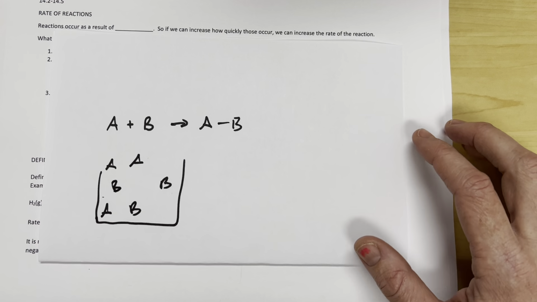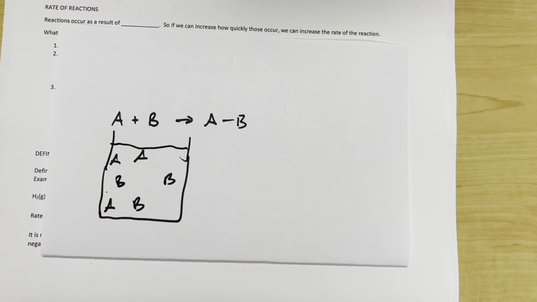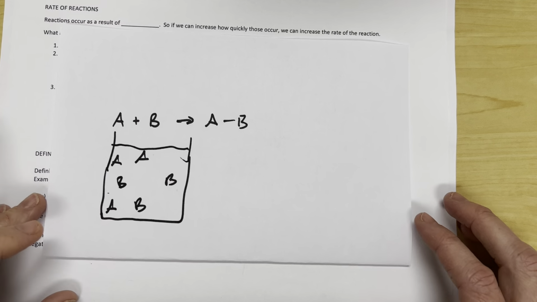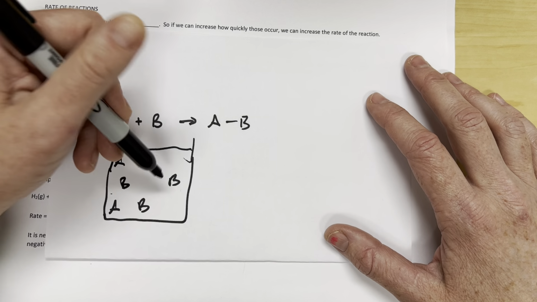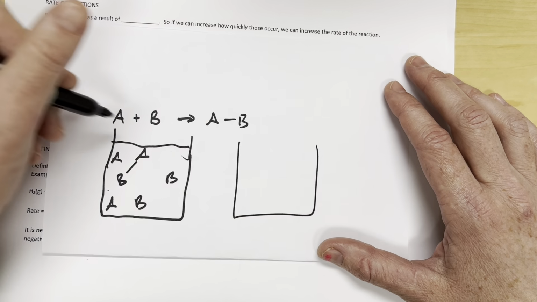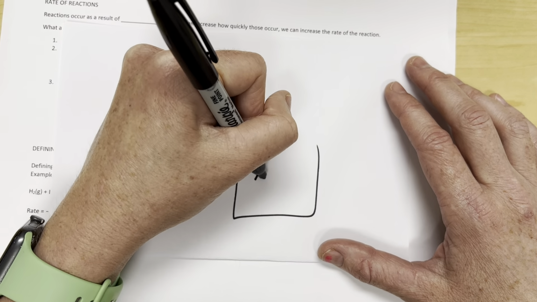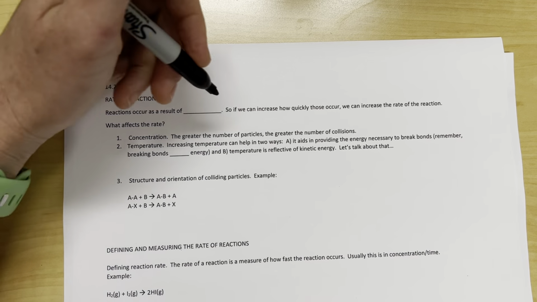So essentially, every time in this jar, things are moving around, right? Because they're always moving. Electrons are always moving things around. But every time A hits B, it forms. Now we have an AB. I'll just put it together like that. And then the rest are still the same. Until they collide with each other, they're going to remain that way. But when they collide with each other, boom, they form an AB. So reactions occur as a result of collisions.